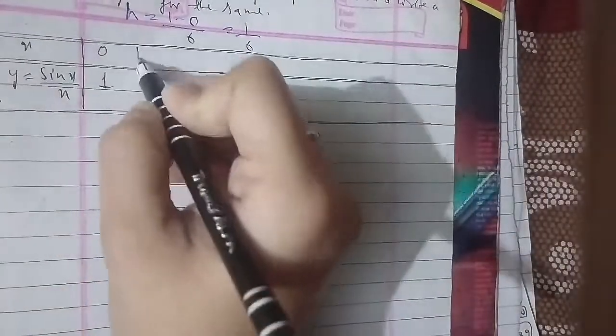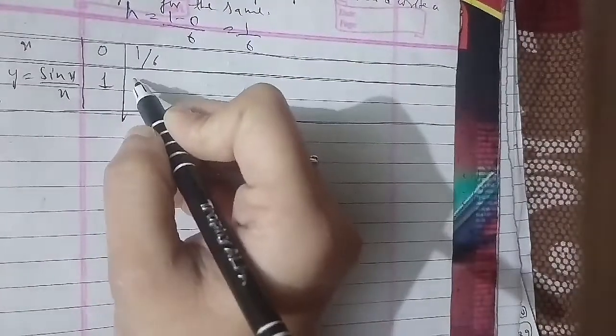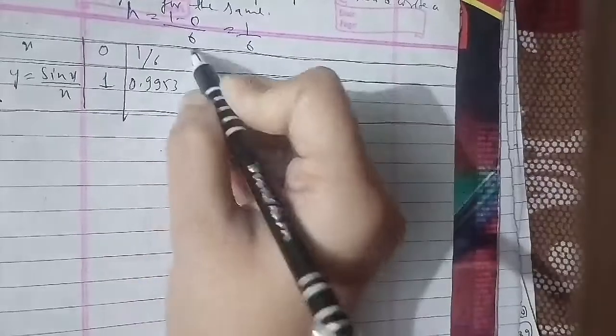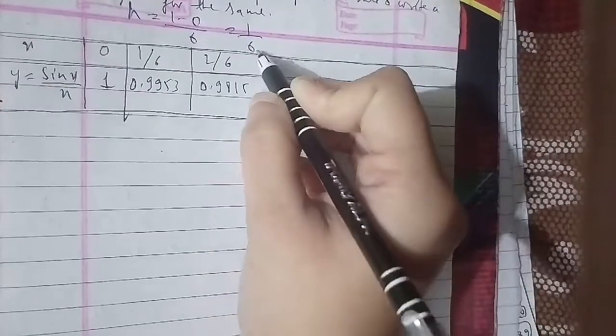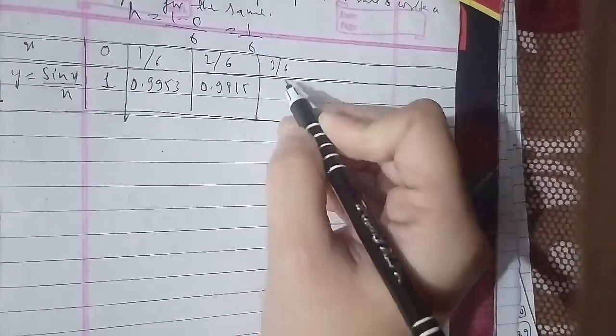For x equals 0, y is 1; for 1 by 6, 0.9953; 2 by 6, 0.9815; 3 by 6, 0.9588; then 4 by 6, it will be 0.9275; then 5 by 6, it will be 0.8882; and then for 1, it is 0.8414.